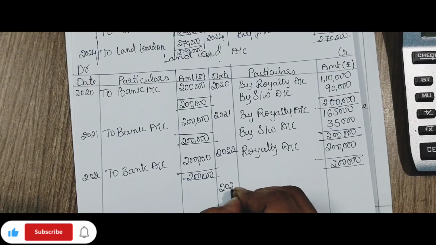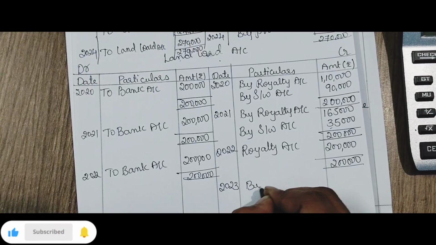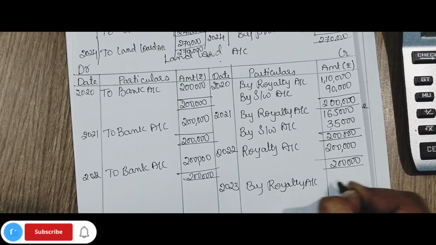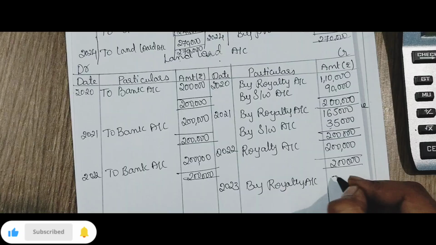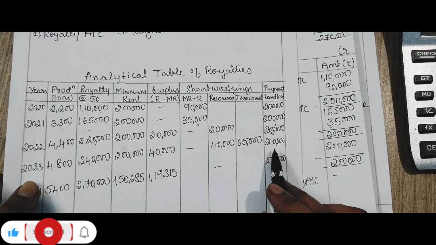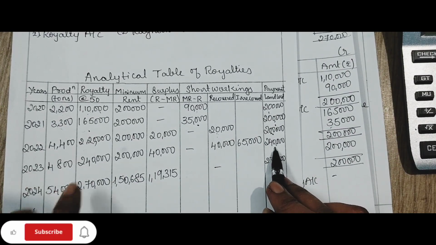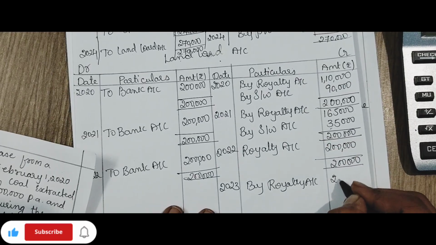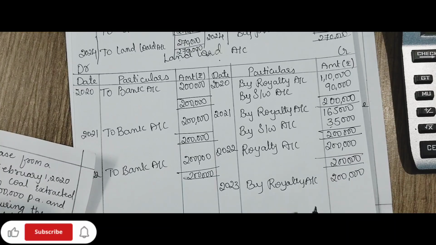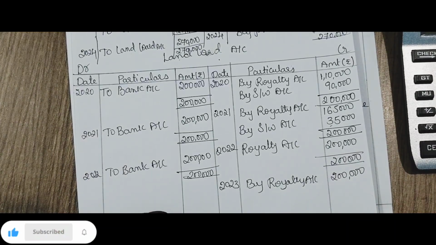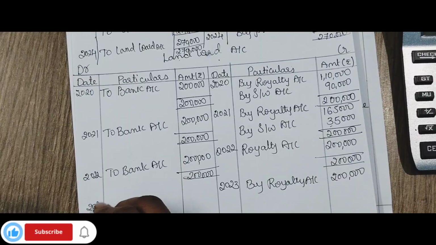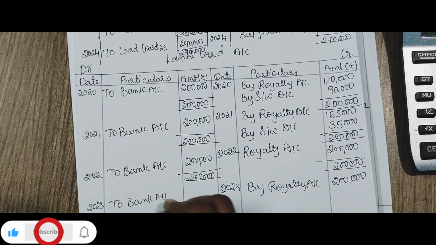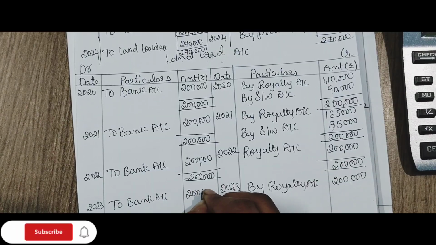For the year 2023, by royalty account, what is the amount you have paid? 2 lakh 40 minus 40, it is 2 lakh. Only 2 lakh you have paid, to bank account 2 lakh.